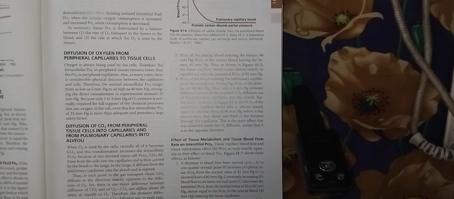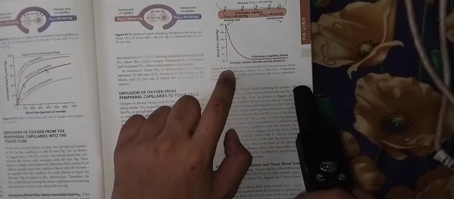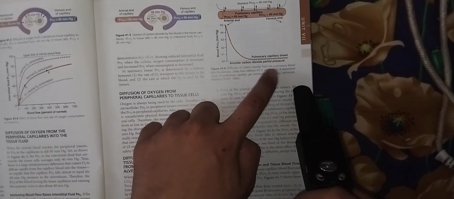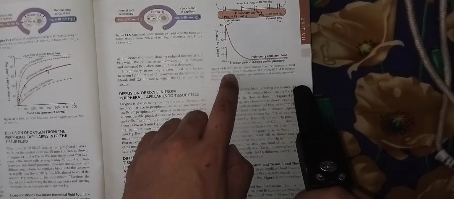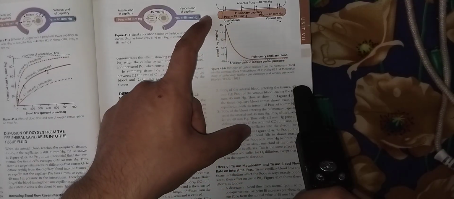The figure being mentioned here is figure 41-6, diffusion of carbon dioxide from the pulmonary blood into the alveolus.